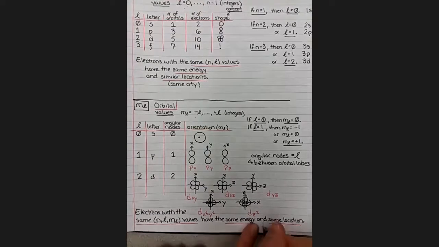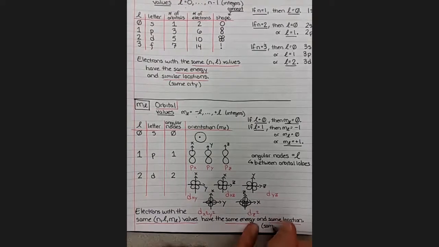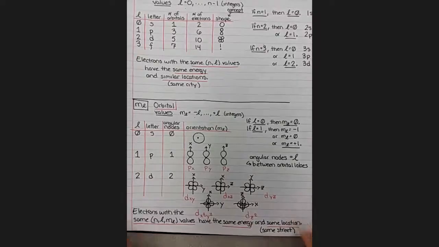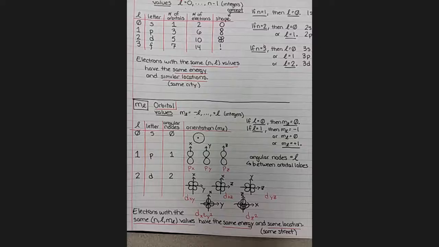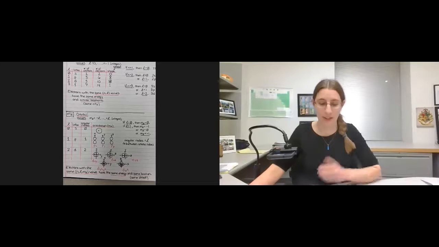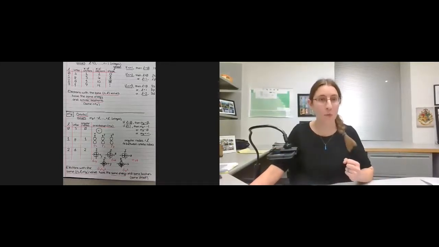To go back to our analogy of the street address, if 2 people had the same N and L and M sub L values, this is like 2 people that live on the same street. It is getting kind of freaky. You kind of don't want to know where that person lives because all of a sudden they live right in your backyard. You are living in almost the exact same location. So that was the second quantum number L and the third quantum number M sub L. We have one quantum number left, and that's M sub S.